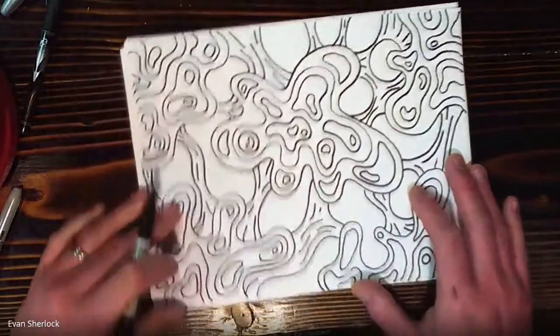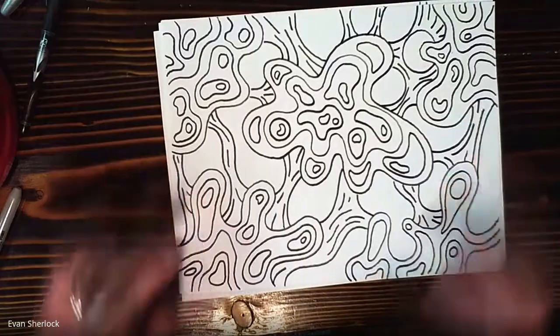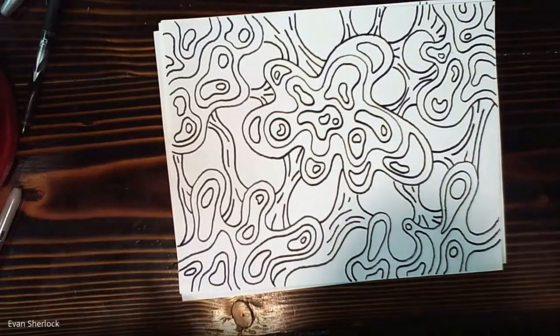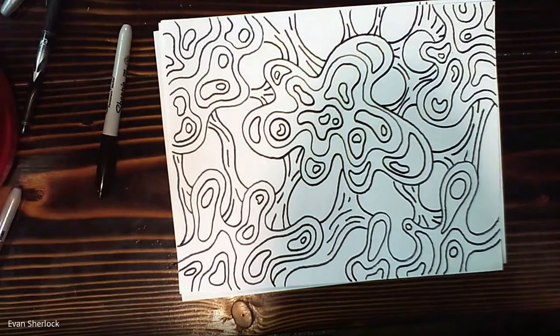All right. And look at that. I have got an organic shape drawing. And now I could color in my own coloring sheet.